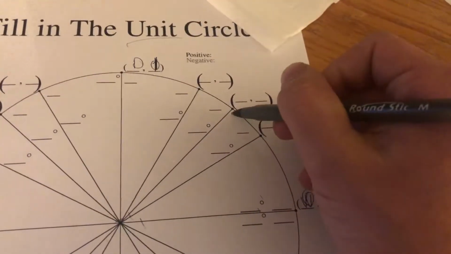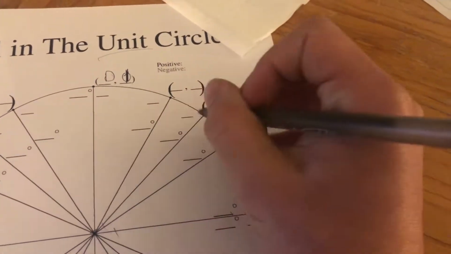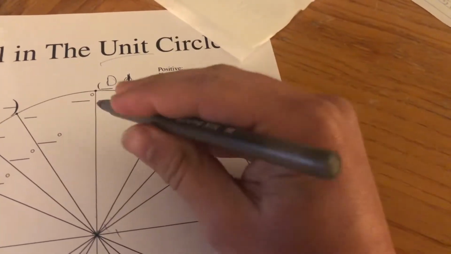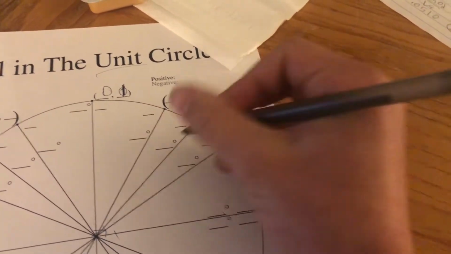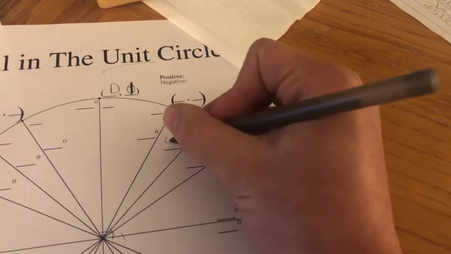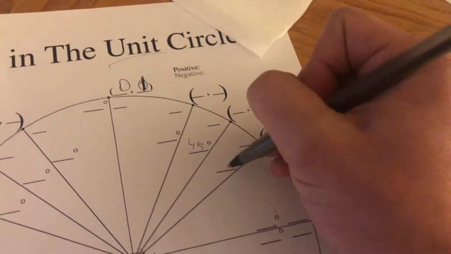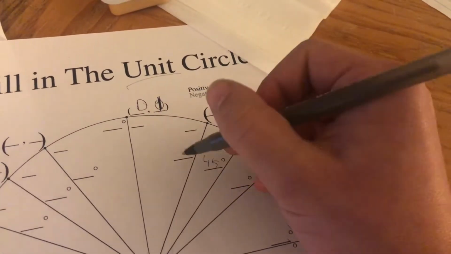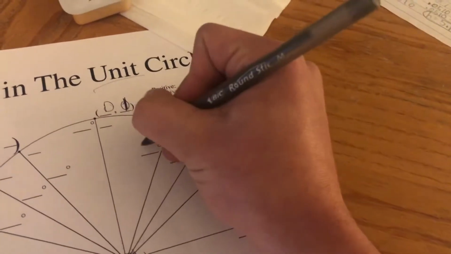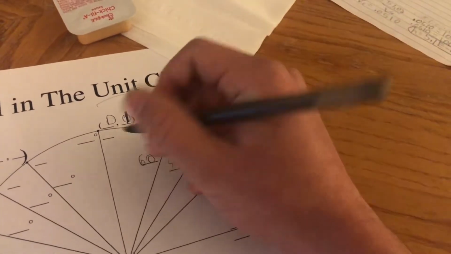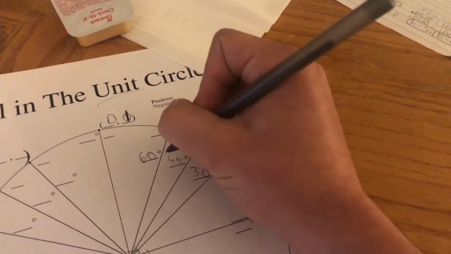Now this line right here is in the middle of this quarter of the circle, which means that it's halfway from here and halfway to here. And since this forms a 90-degree angle, we can decipher that this right here is a 45-degree angle. And then these two angles right here are 1/3 and 2/3 respectively, which means they are 30 degrees and 60 degrees, since 1/3 of 90 is 30 and 2/3 of 90 is 60.